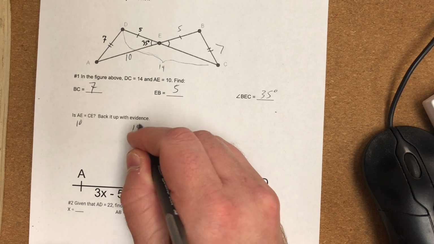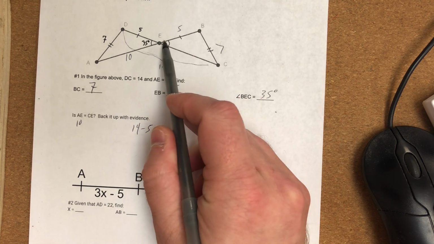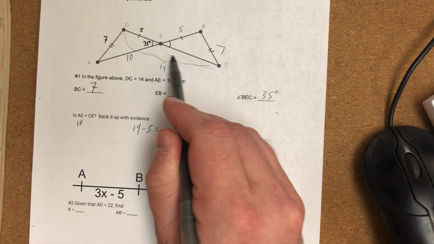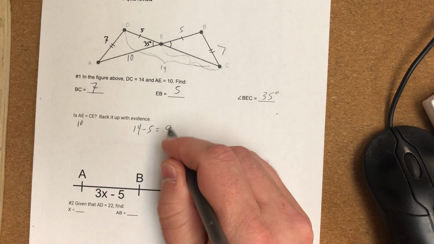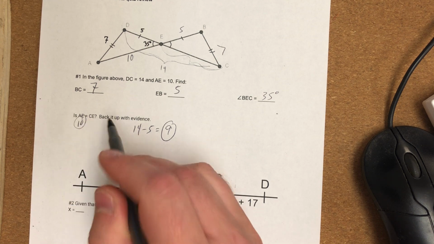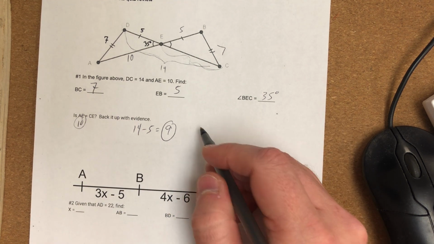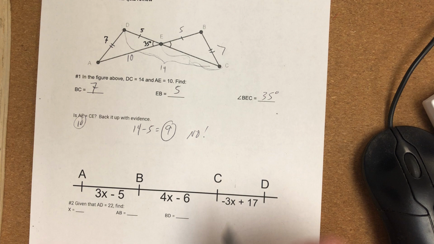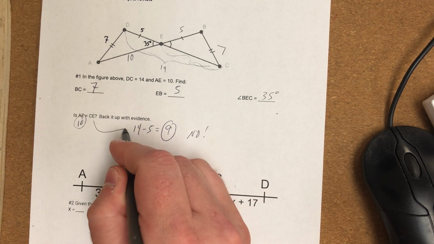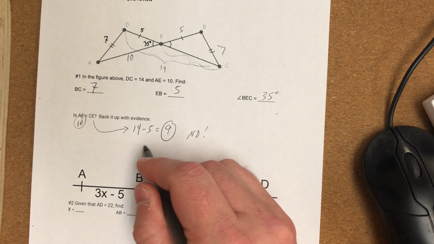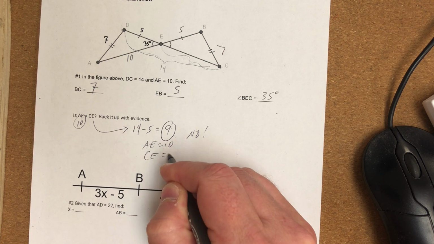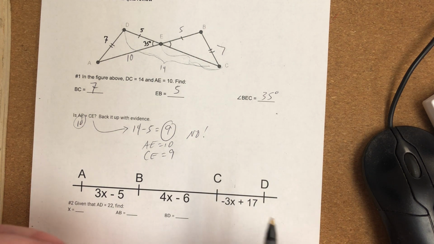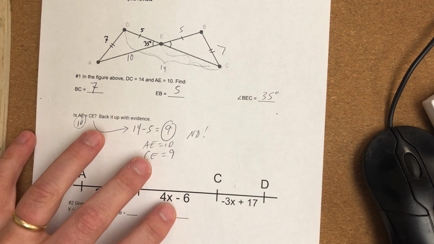So why don't I just do 14 minus 5, and that'll find out this piece that I'm missing. So 14 minus 5, you can use your calculator if you need it, it's 9. So, is 10 equal to 9? No. One's 10, one's 9. So we could say AE equals 10, CE equals 9. That's not equal to each other. All right.